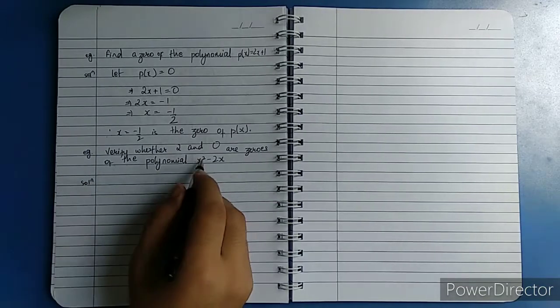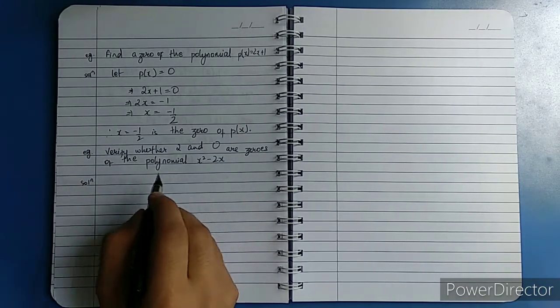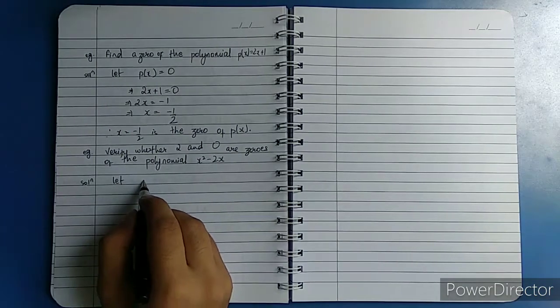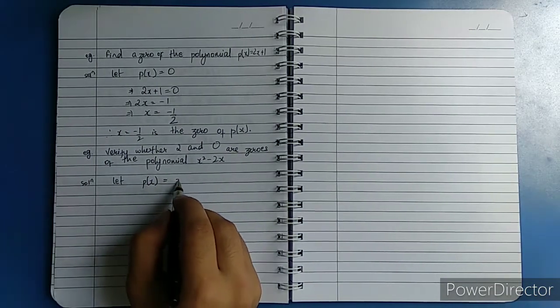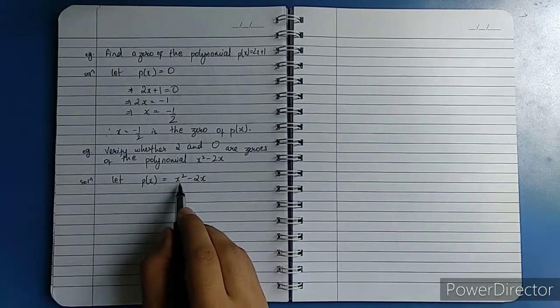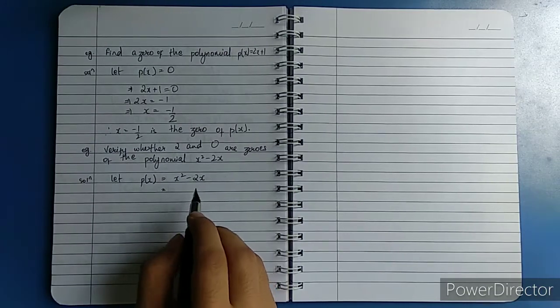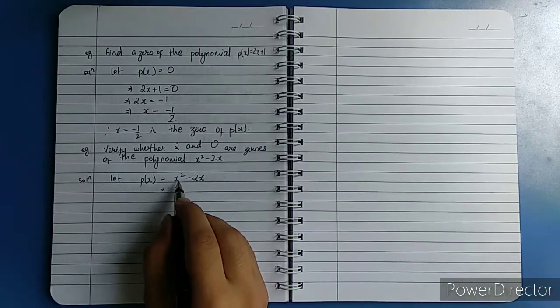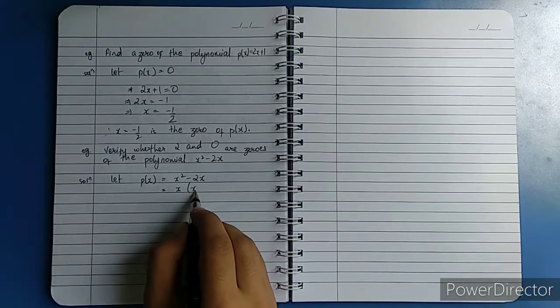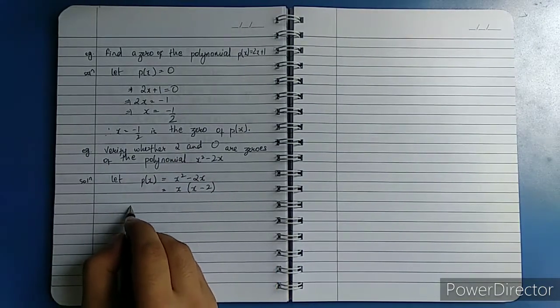So solution, first of all, if there is no name given to the polynomial, we'll give it a name. So let p of x equals x squared minus 2x. As we can see, we can factorize this. Factorization basically means whatever there is common, we put everything in brackets. So if we take x common, we get x times x minus 2. Now we'll put the values one by one.